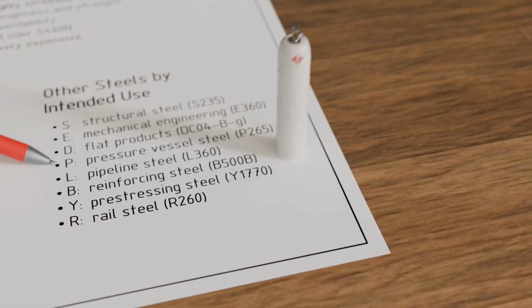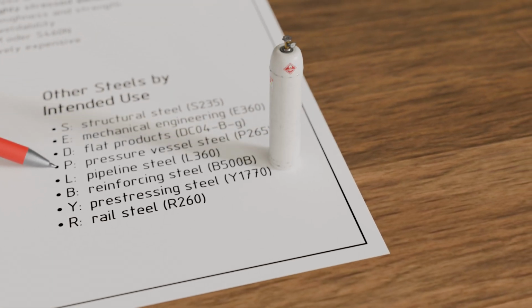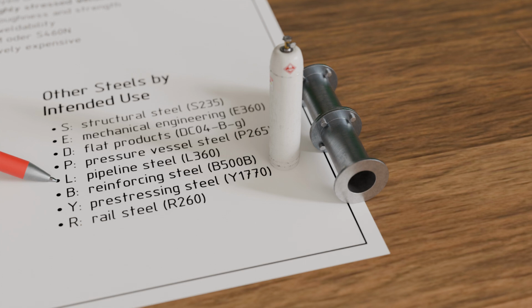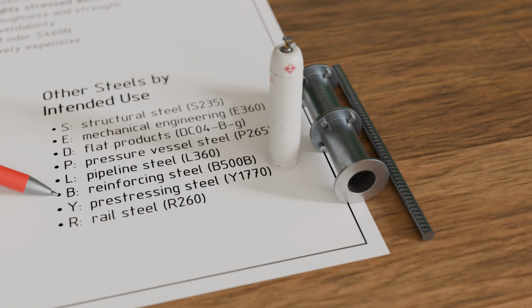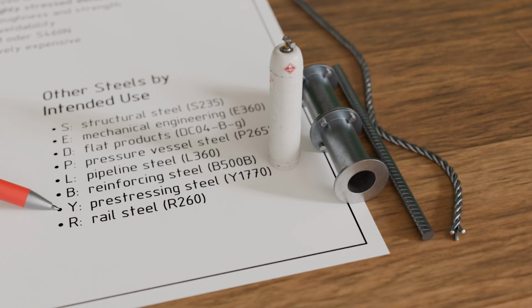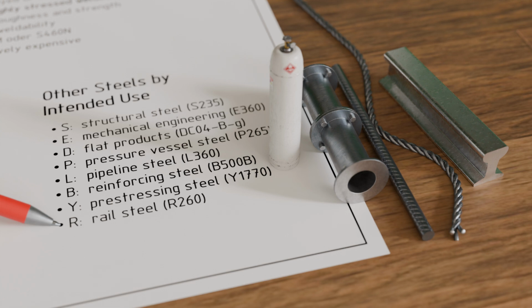For example, steels for pressure vessels must offer high strength and good weldability to withstand extreme pressures and temperatures. Pipeline steels require high corrosion resistance and pressure strength to safely transport liquids or gases. Reinforcing steel is used to enhance the tensile strength of reinforced concrete structures, improving the load-bearing capacity of the concrete. Pre-stressing steels are high-strength steels used in pre-stressed concrete construction to absorb tensile forces. Rail steels must be highly wear-resistant and tough to endure the stresses of rail traffic.